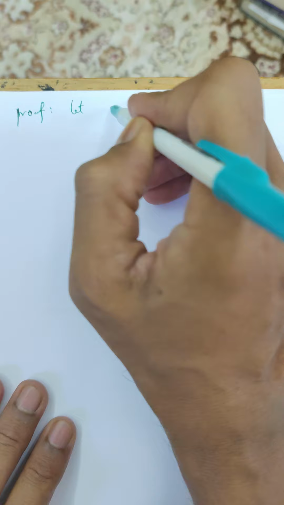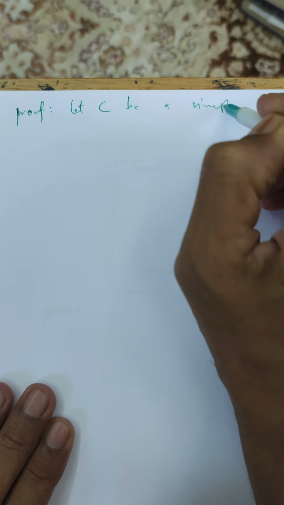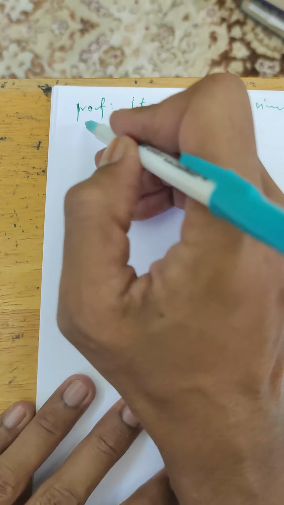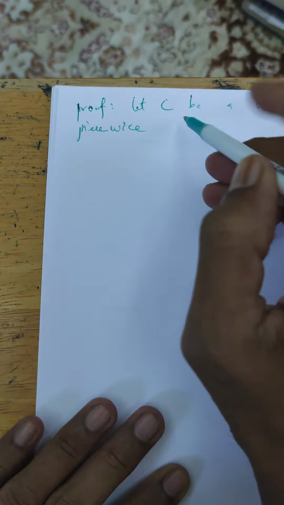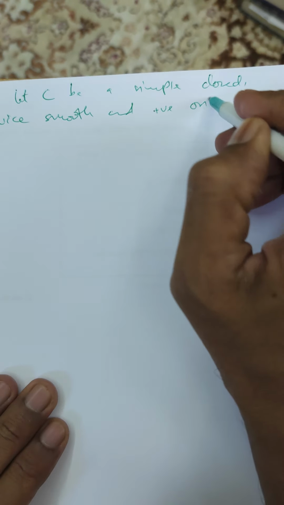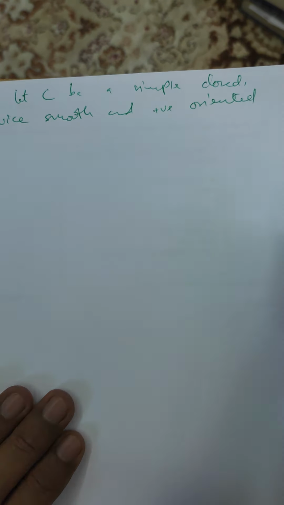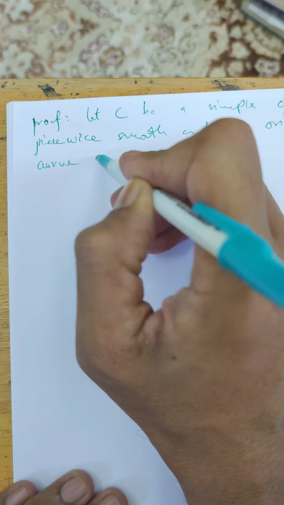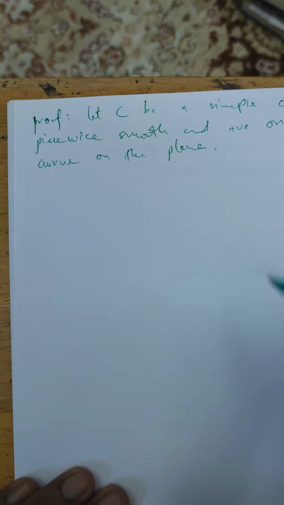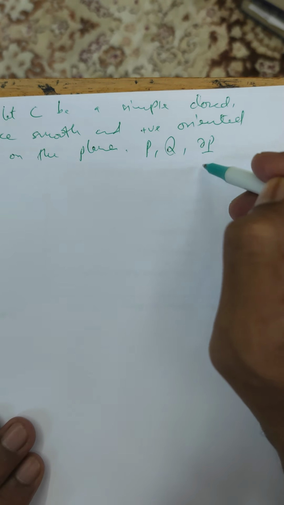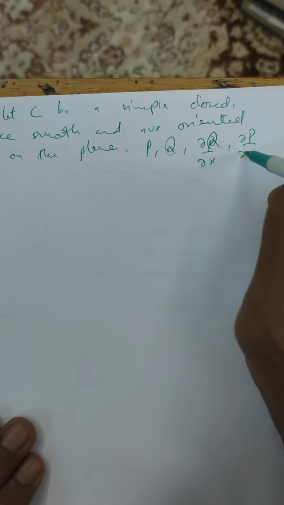Proof of Green's theorem. Let C be a simple closed, piecewise smooth, positively oriented curve on the plane, and we have P and Q, where del P/del x, del Q/del x, del P/del y are all continuous.